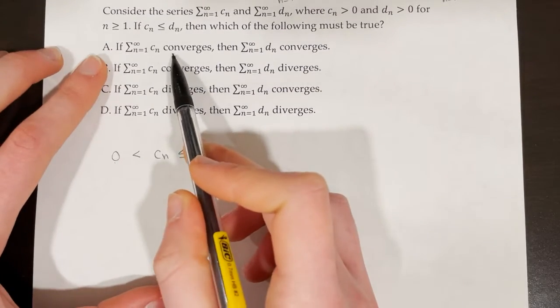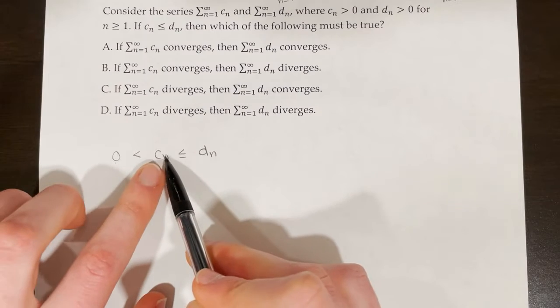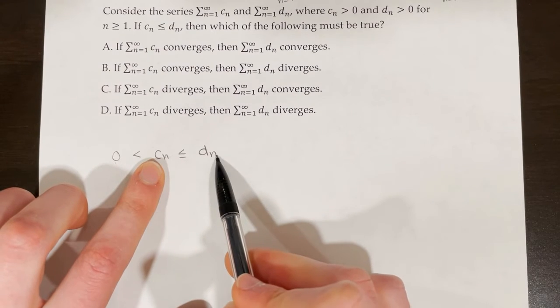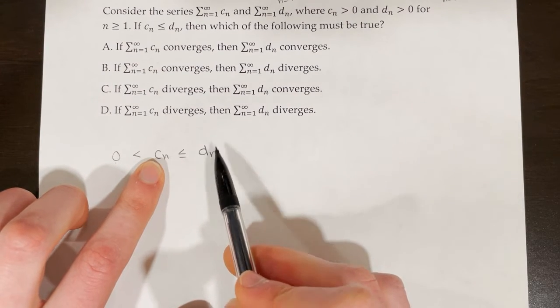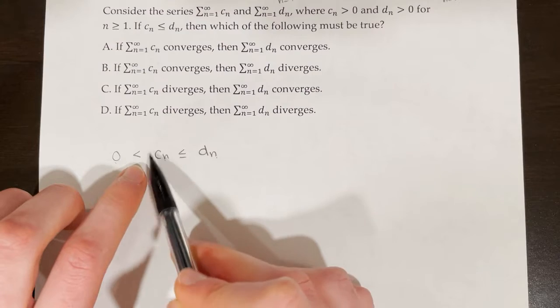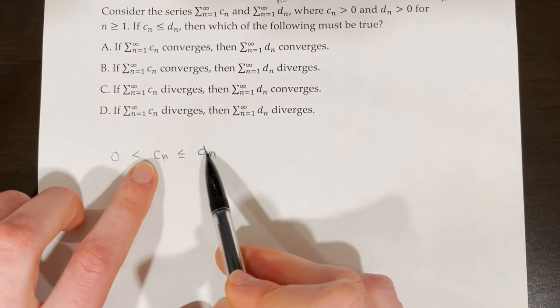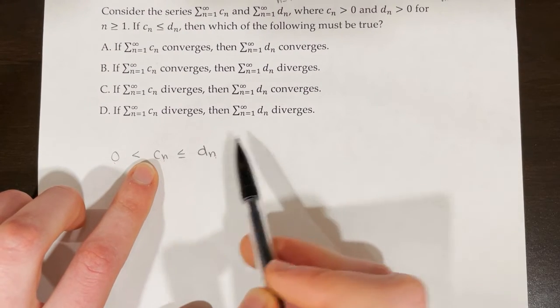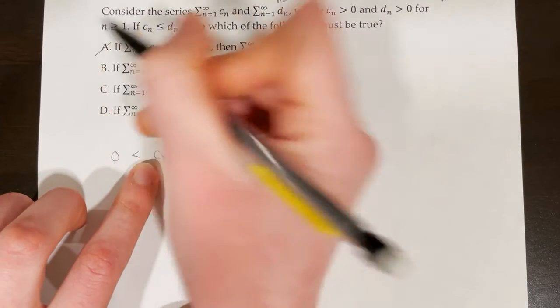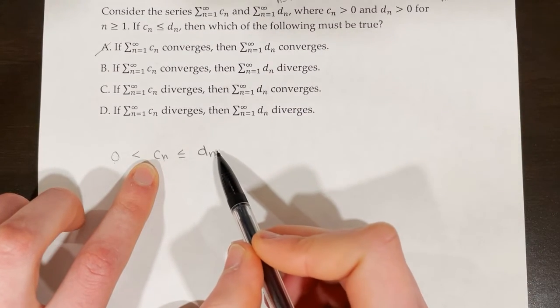The first one says if c converges, so if this converges, then d converges. Is that true? Well, we could have the smaller one converging, and then the bigger one converging to a bigger number, or we could have the bigger one diverging. So this one is not necessarily true. D could be diverging in this case.